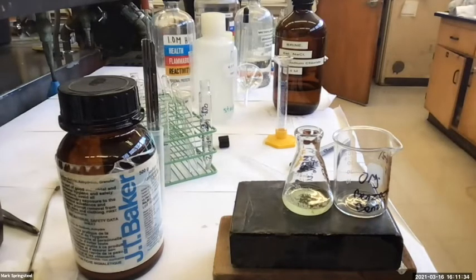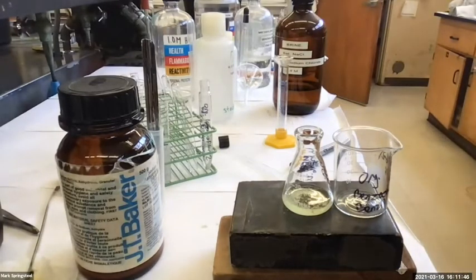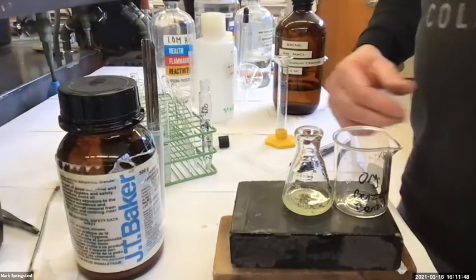I'm measuring the mass of the beaker. And then once we decant the dry organic layer, we can measure it again to see the mass. You got it. Let's do it.